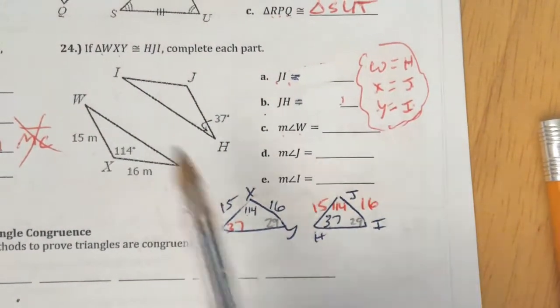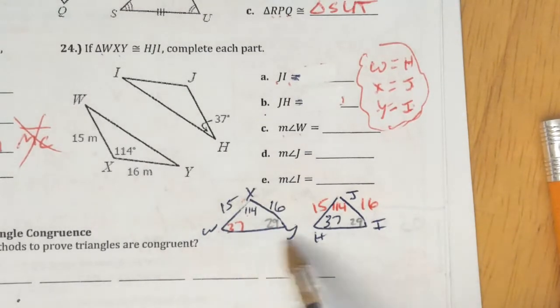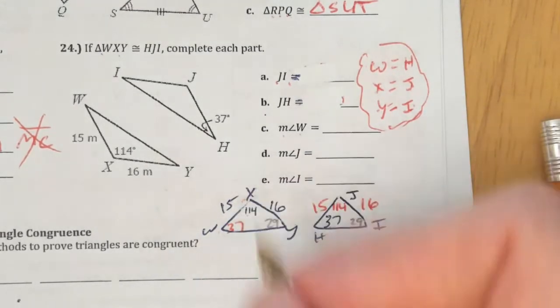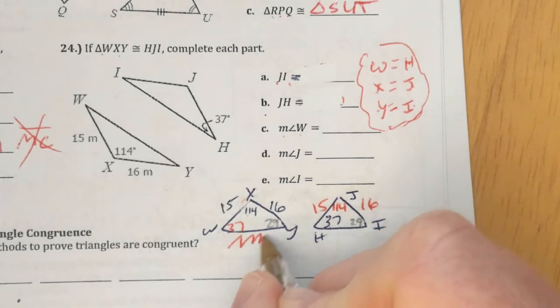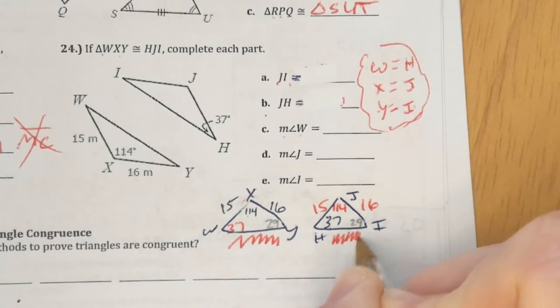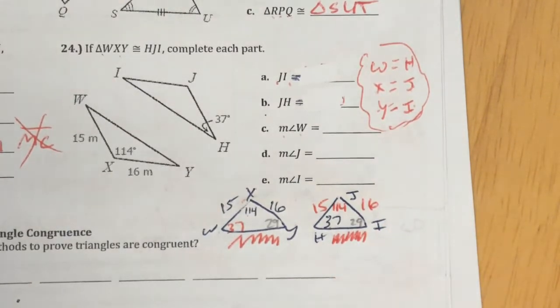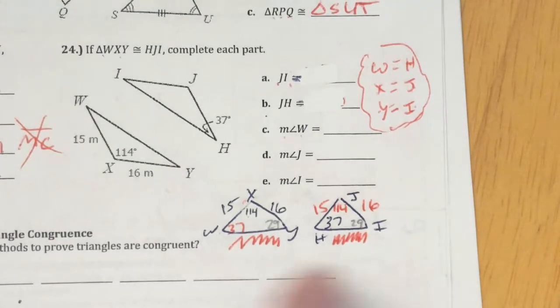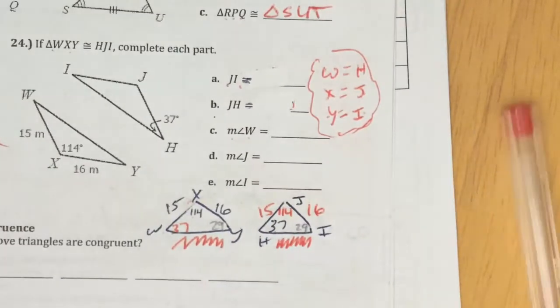Okay, and then if this is 15 and this is 16, what's left over? We don't know. We could find the range of this, but we just don't know, okay? Unless it was a 90-degree angle, which we don't have. We just don't know what this is. Okay, so now we should be able to answer all the questions.